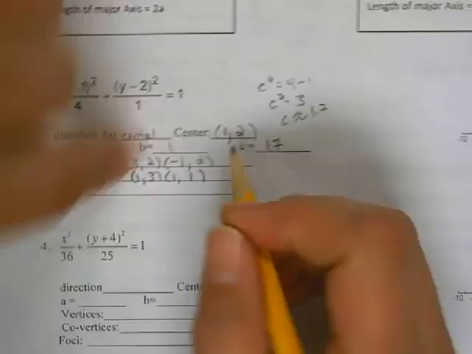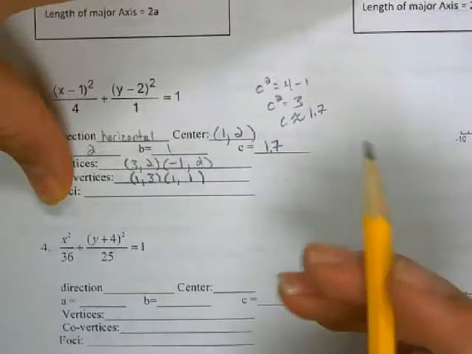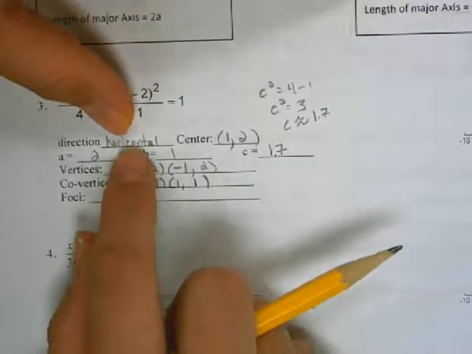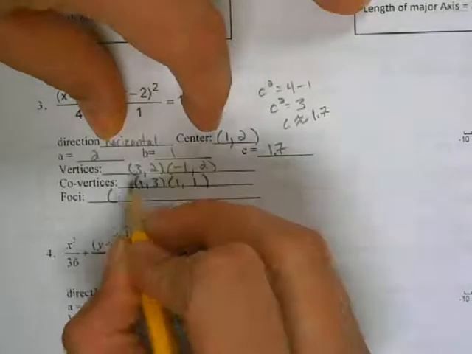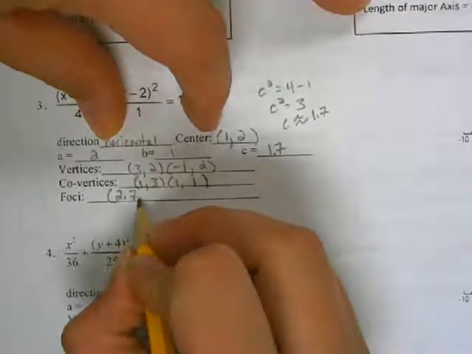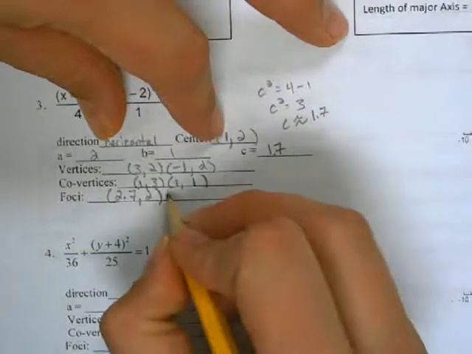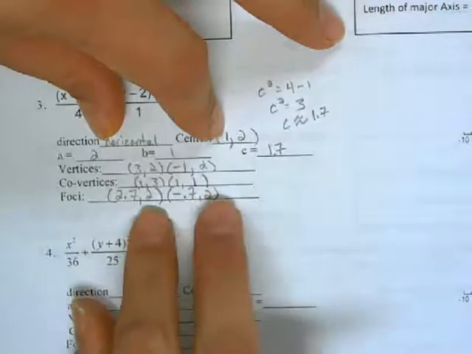So then the foci, this is where that mathematical version tends to come in handy. I am still going horizontal because the foci move the same direction as my graph. So I'm going to go 1 plus 1.7, which is 2.7, and 1 minus 1.7, which is negative 0.7. The y values stay the same there.